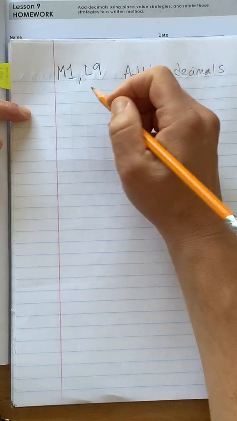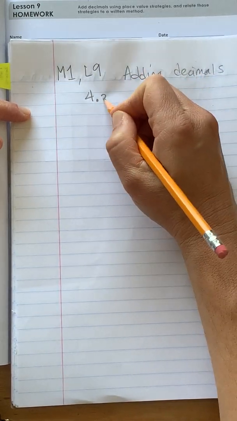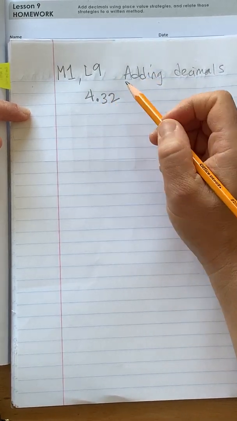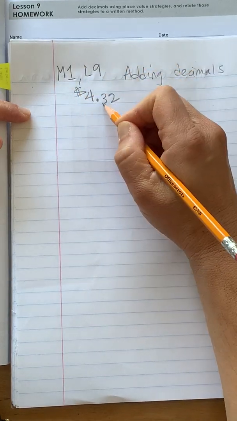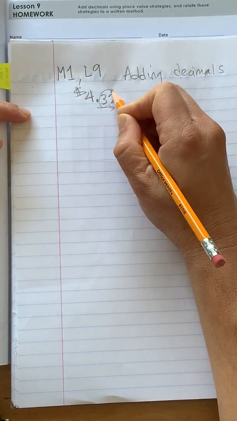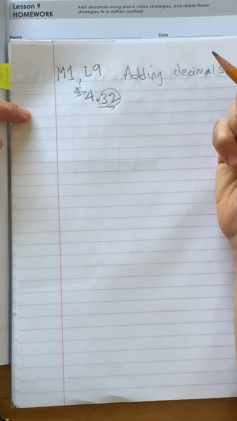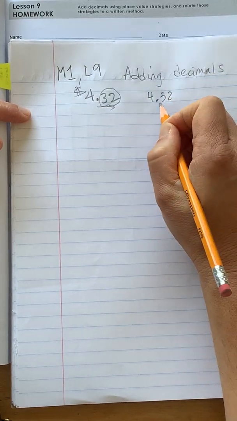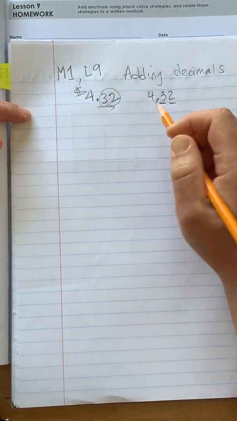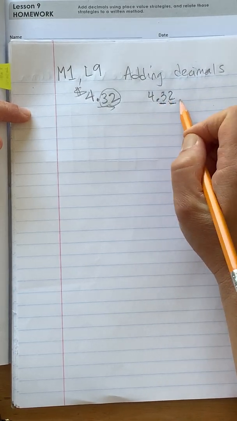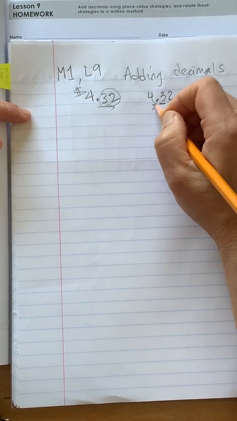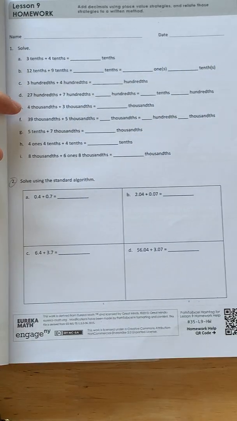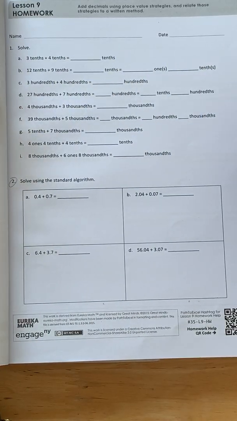So remember, a decimal is the period or the dot in math. Looks like that. And if I read this as money, then whatever comes after the decimal would be cents. And it doesn't always have to be money, so I would read it as the place value. So these are tenths and hundredths. So I would say 4 and 32 hundredths. And the decimal we read as "and." So let's look at the workbook page now.